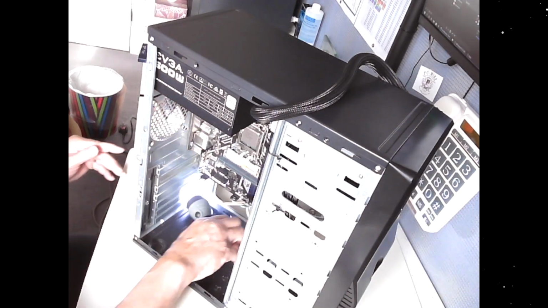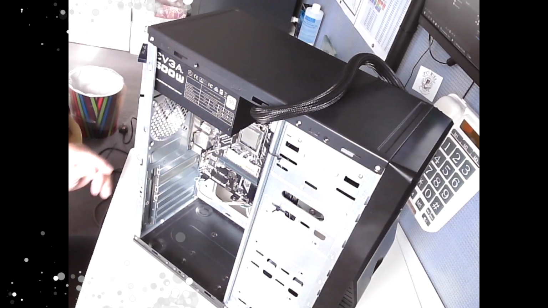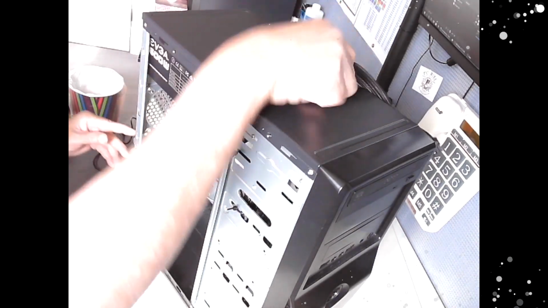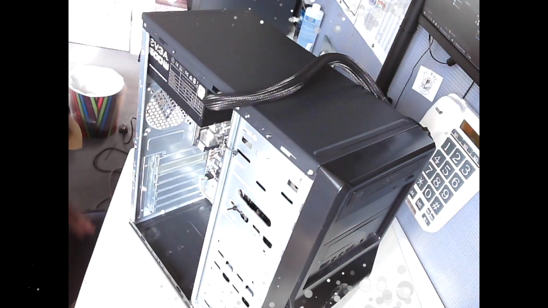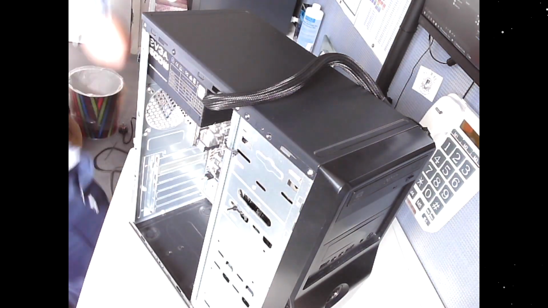It doesn't have an exhaust fan. The thing is, I've got no PWM fans, it's only a 3-pin fan that I've got. It's unfortunate, but that's just the way the cookie crumbles.